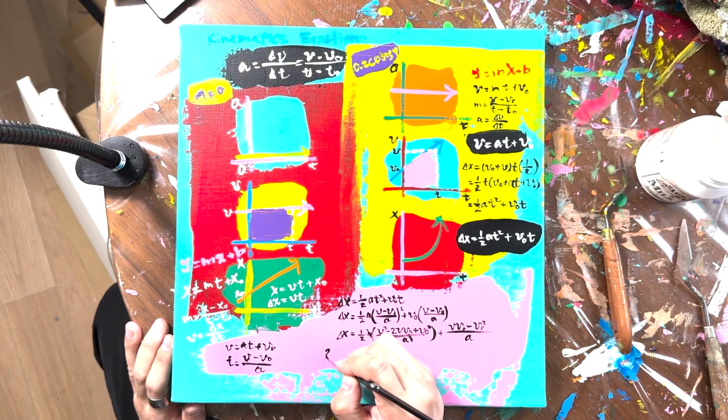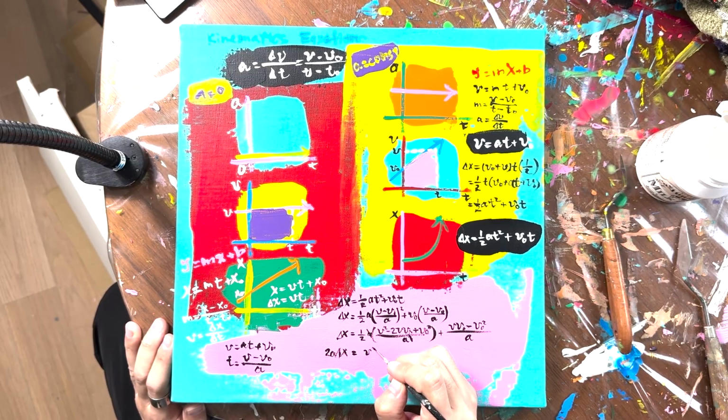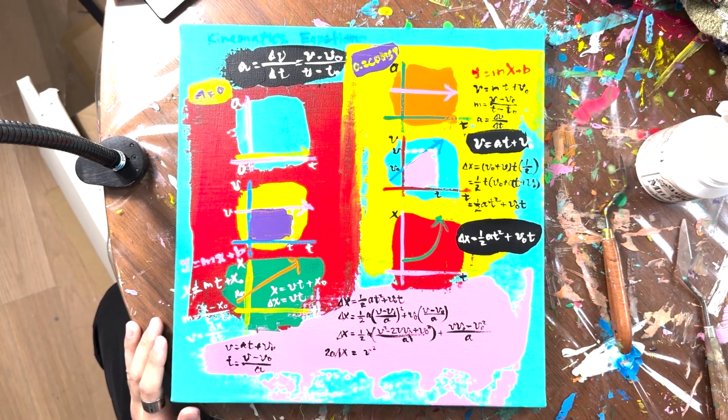So 2a delta x equal to, the 2 and a are gone, so v square, then this v0 square and this v0 square are cancelled out.